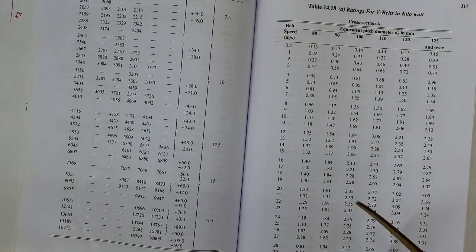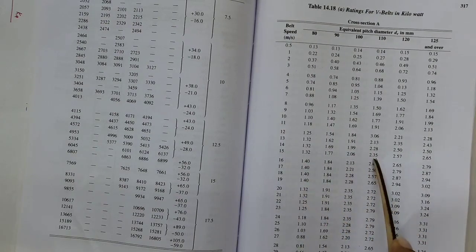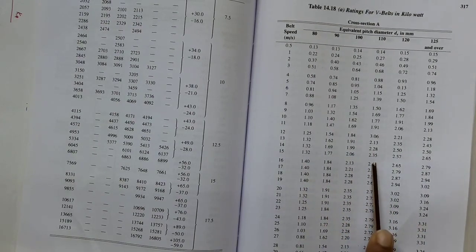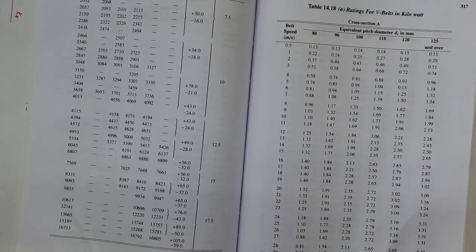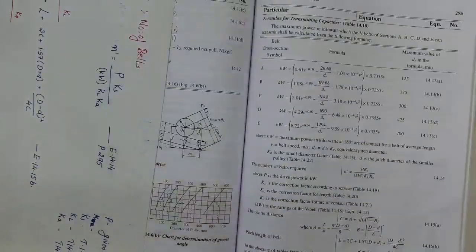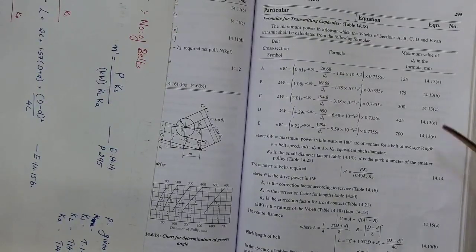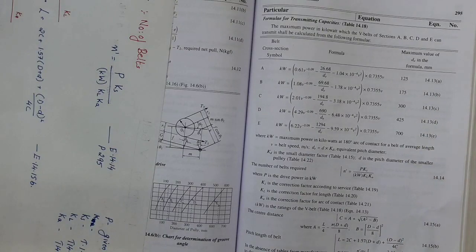If that is the case, definitely you have to go for some kind of interpolation. So if you are good at interpolation, you can avoid calculating step number 4 and directly select the value of kW here. Else it is better to go for the equation 14.13a to E. Please don't get confused. Both these methods can be adopted for getting the value of kW.